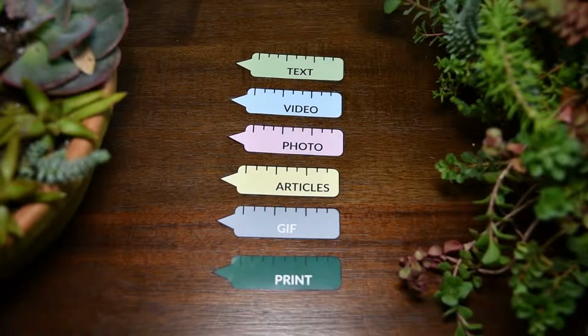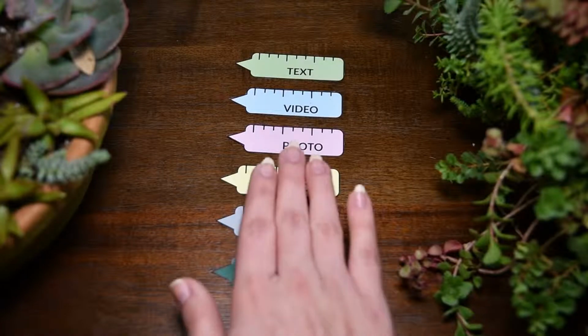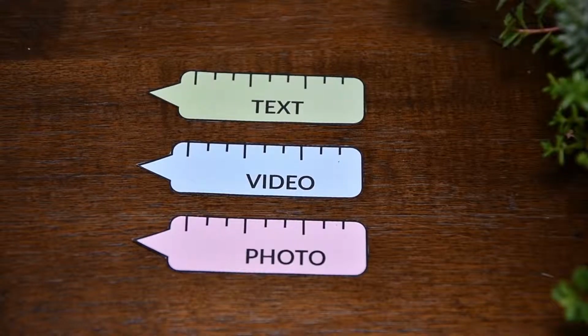Here are some nutrients that you can find for social media plants, but since today's video is a basics video, we're just going to start with these three. For this video, I've decided to start with the sunflower Instagram, moving on to the Facebook ivory, and then finishing off with the YouTube succulent.